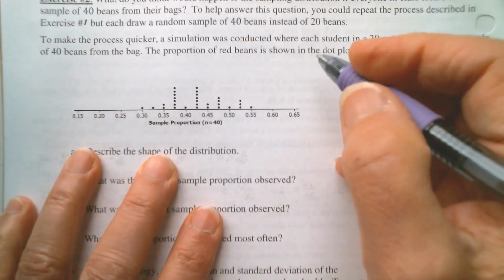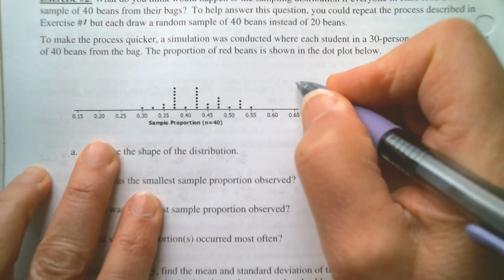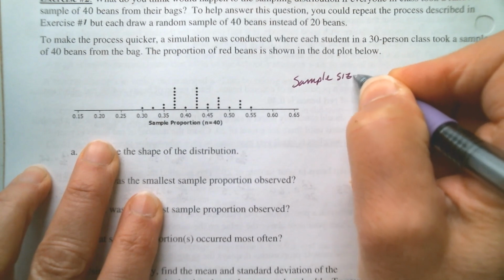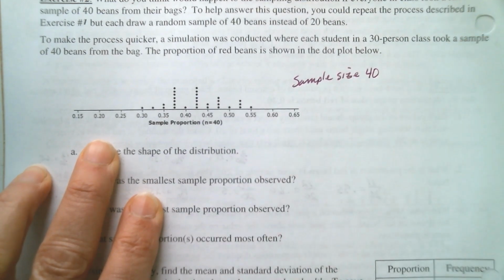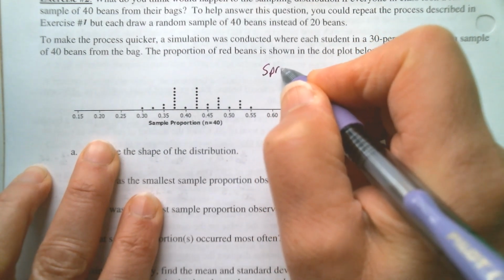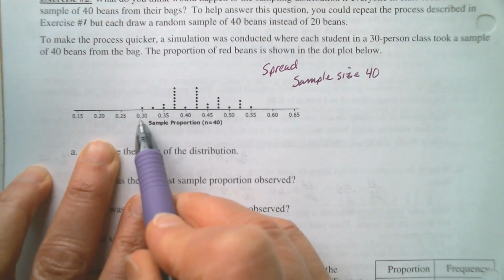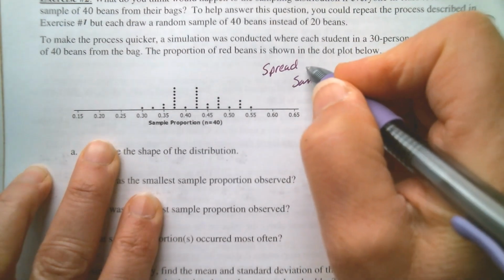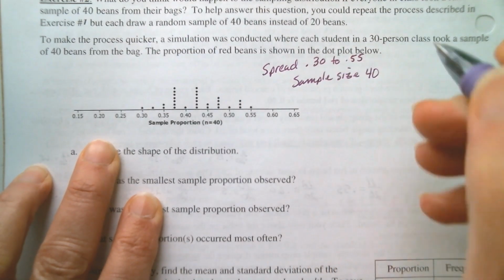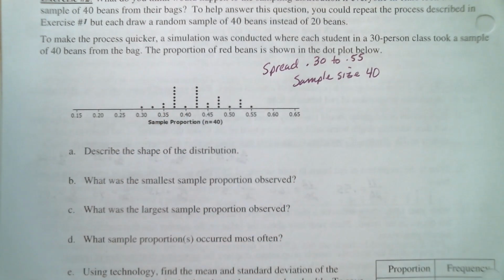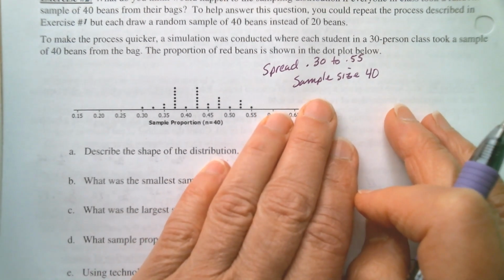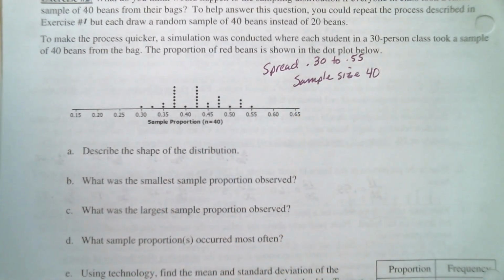This is a sample size of 40 beans, and the spread here is from 0.30 to 0.55. So we have a smaller spread with a larger sample size, right? If we take a larger sample size, the spread gets smaller.